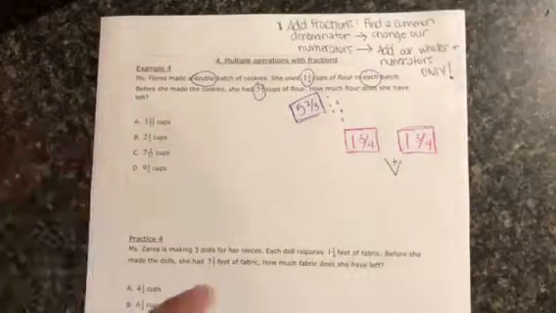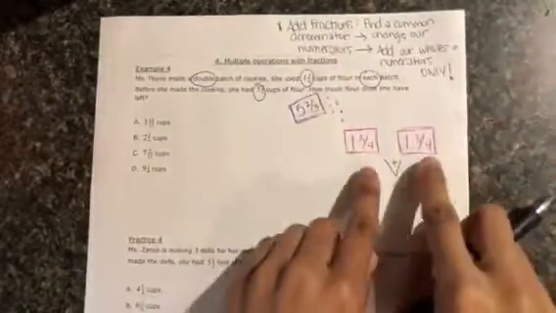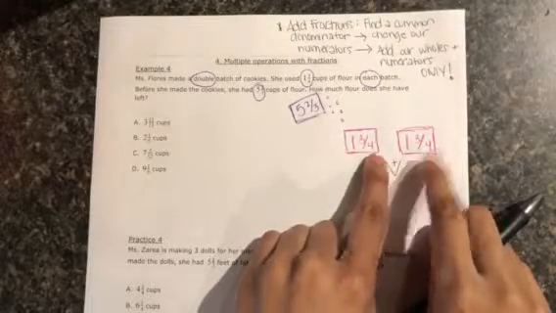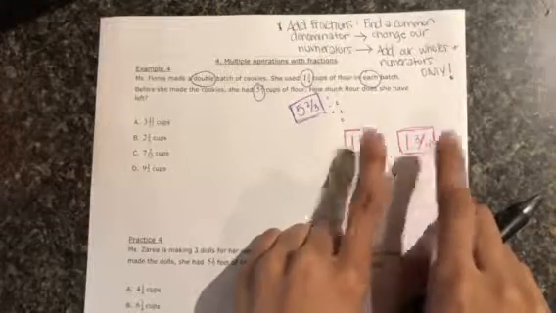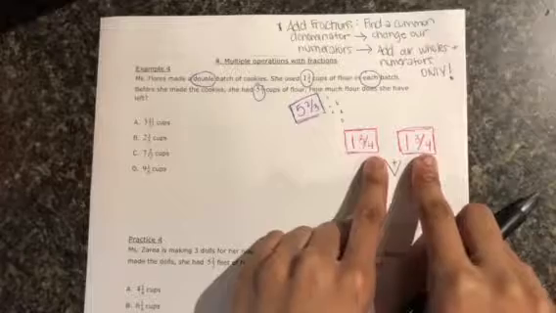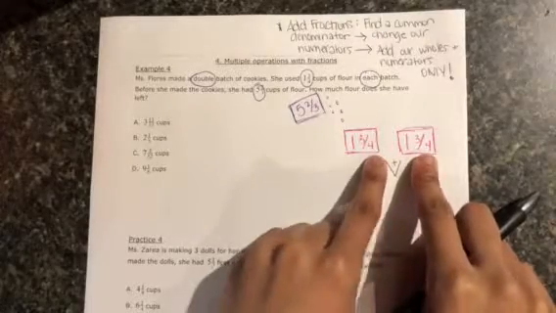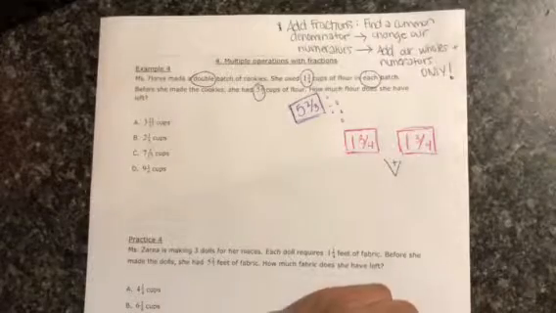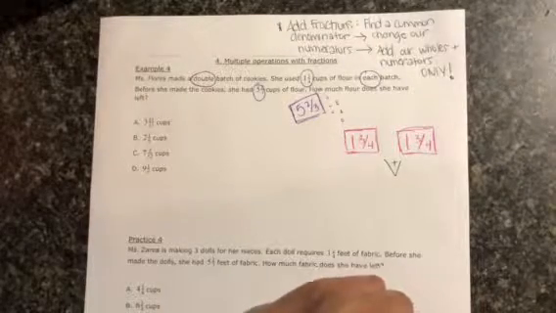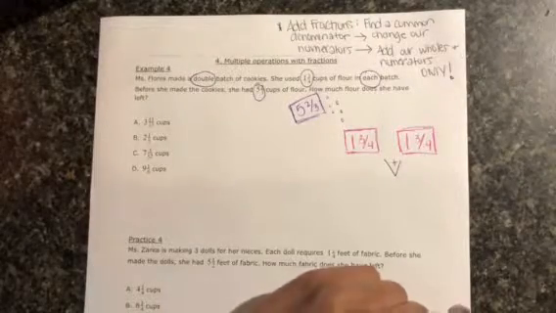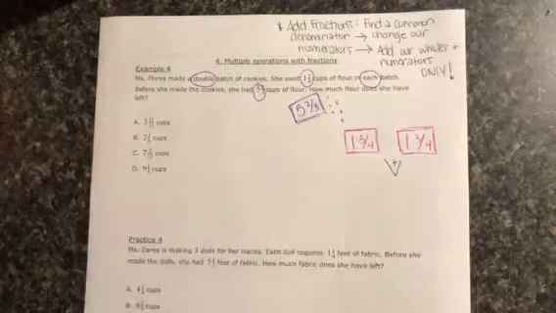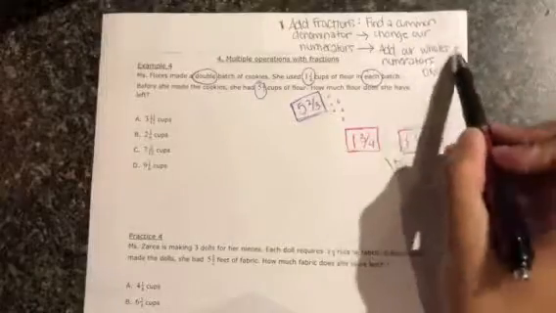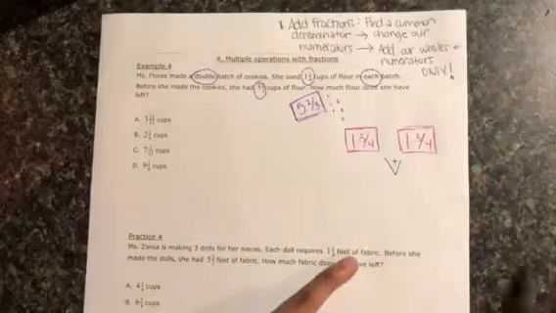So let's look at our first step. Find a common denominator. So do these 2 fractions have the same denominator? Yes, both of those denominators are the same. They are both 4. So with that being said, I do not have to change my numerators. Only time I will change my numerators is if I am changing my denominators, which I'm not, so I don't have to worry about it. Now I can go on to the last step.